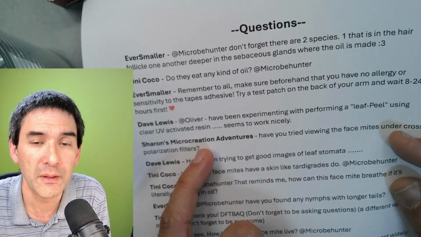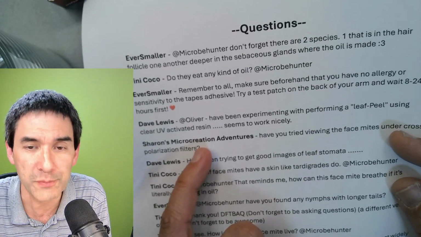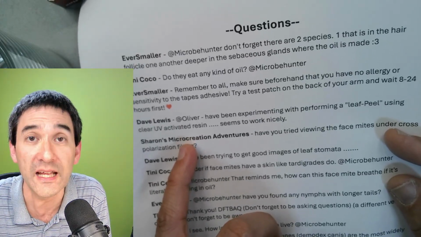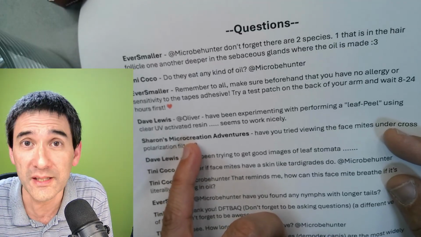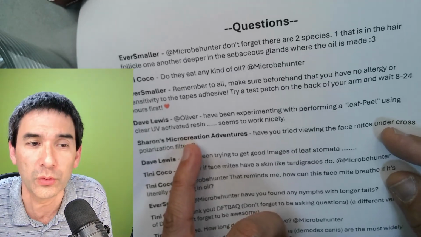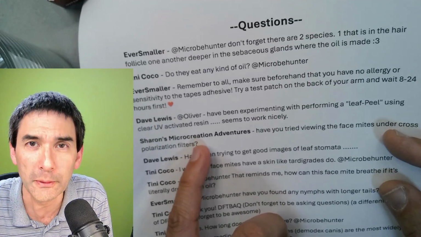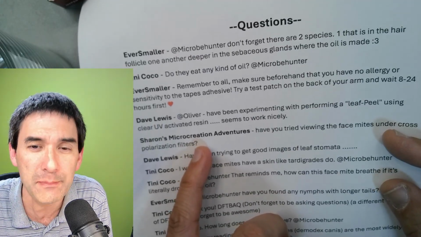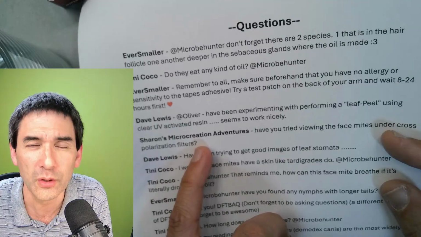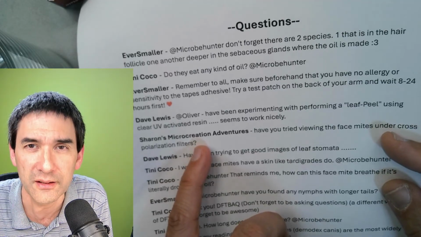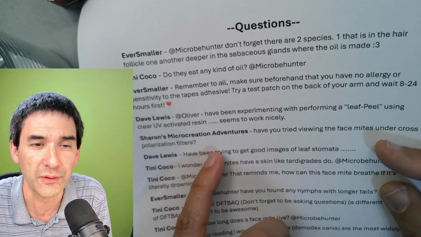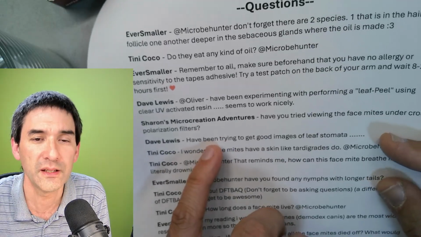Have I tried looking at them under cross-polarized light? No. And I have to be honest, my microscope does not allow for standard cross-polarized light. I do have a DIC microscope, that's correct, but there are prisms in there as well, so I don't have standard cross-polarization. I would guess that maybe you won't see a lot, because I don't know if the face mites are depolarizing the light to the extent that you're able to see anything. But one would have to try it out. Okay, good. The stomates, we talked about those.